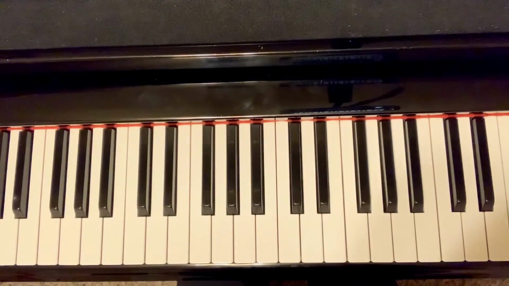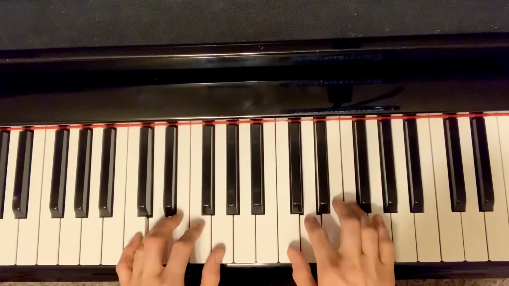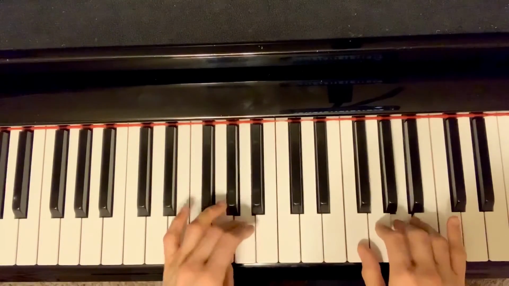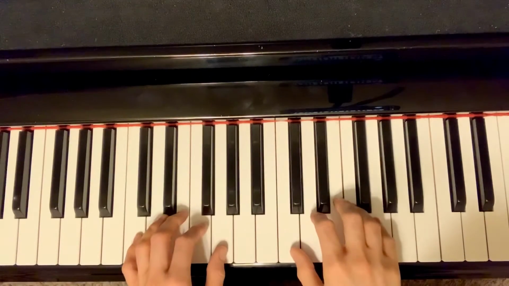A full and complete chord progression includes all of the chords within a major and minor scale. Let's say we take the key of C major. If I'm in the key of C major, I know that I have all naturals. This means no sharps and no flats. So my chord progression, I would have to use all 7 different chords.